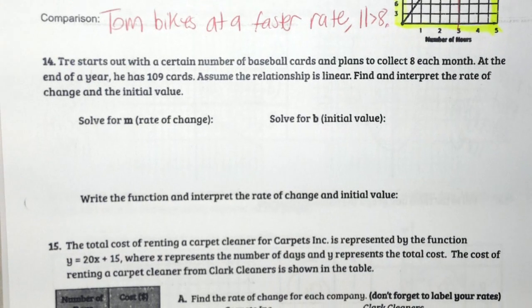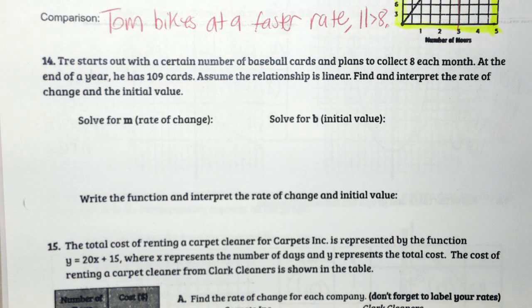Number 14, Trey starts with a certain number of baseball cards and plans to collect 8 each month. At the end of the year, he has 109 cards. Assume the relationship is linear, so it's going to be a y equals mx plus b form. Find and interpret the rate of change and the initial value. Well, guys, they gave us the rates. What did they give us as the rate? Kylie?